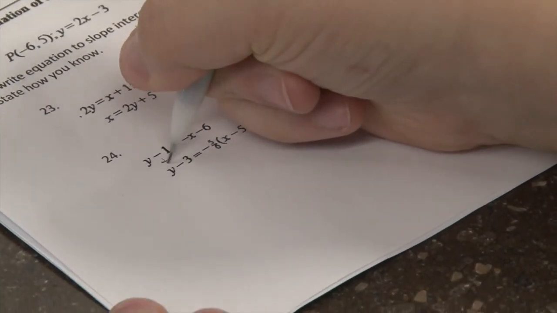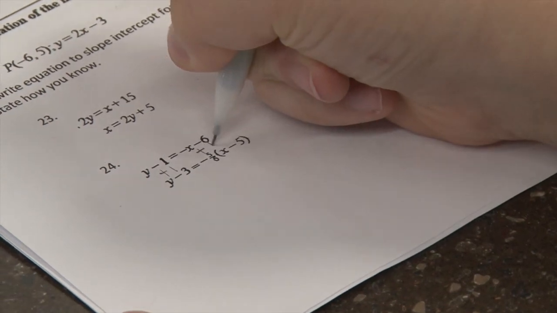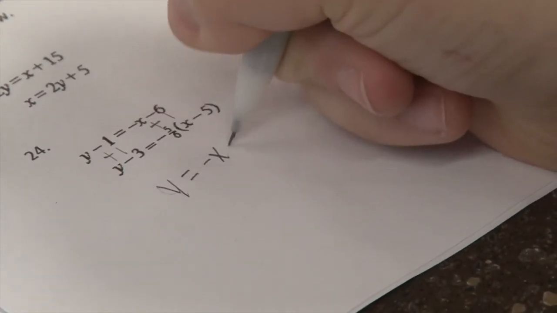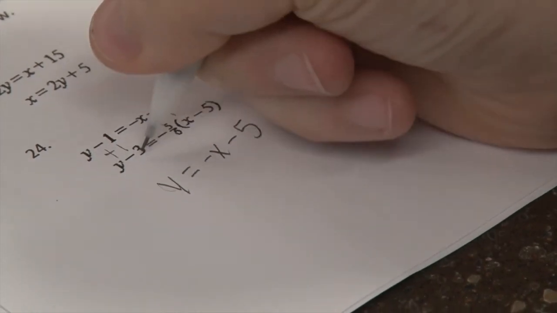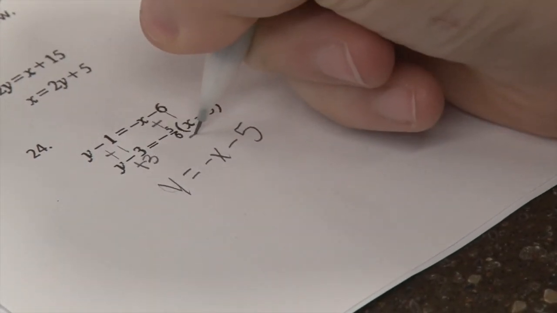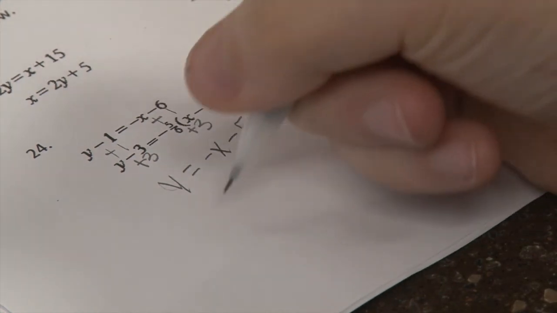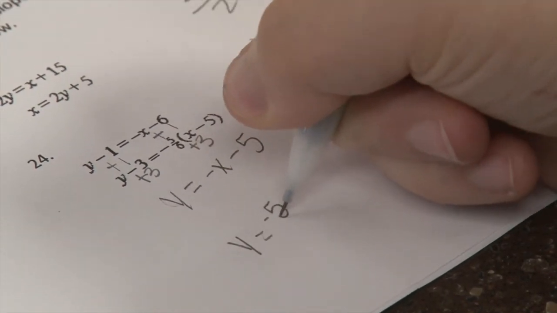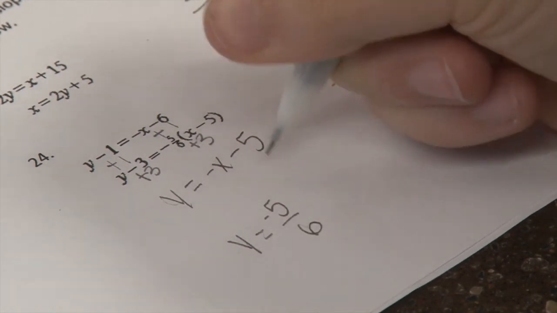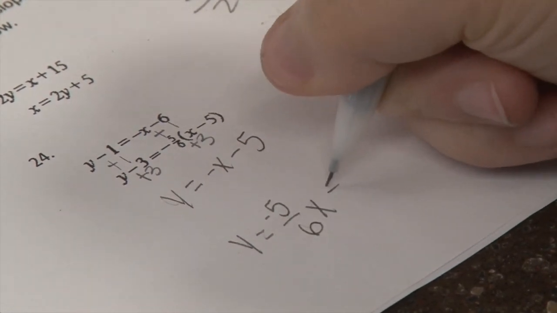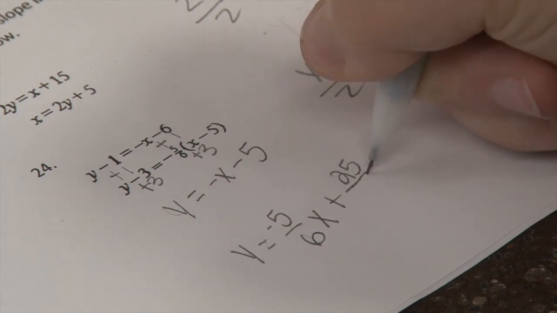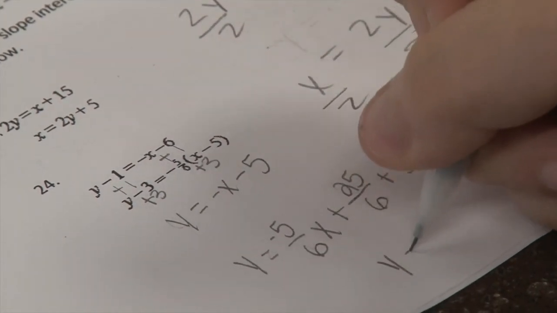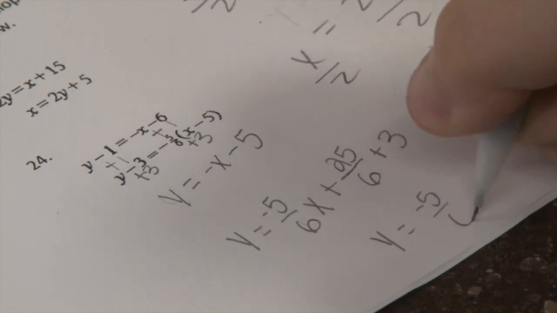Problem 24. To get y by itself, add 1 to each side. To get y by itself on the bottom, add 3 to both sides, which would get y equals negative 5 over 6x plus 25 over 6. And then it equals y equals negative 5 over 6x plus 7 and 1/6.